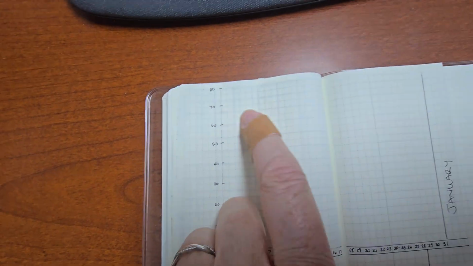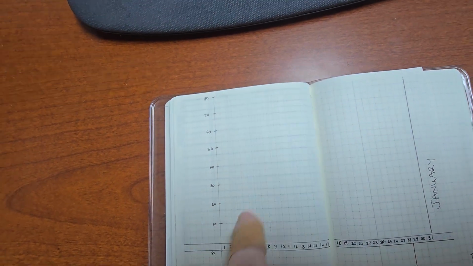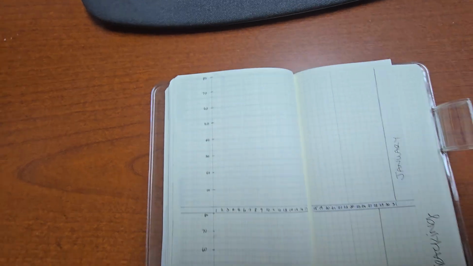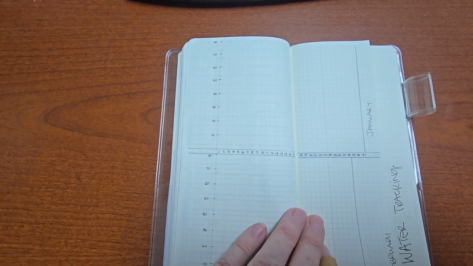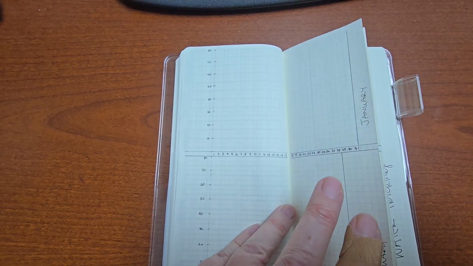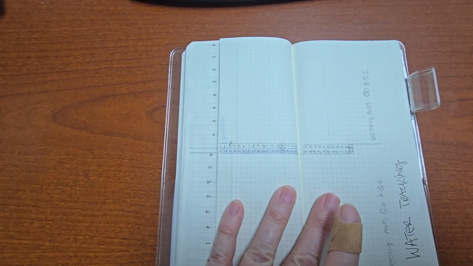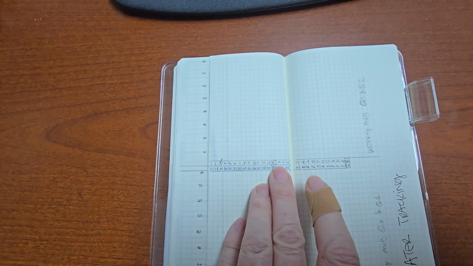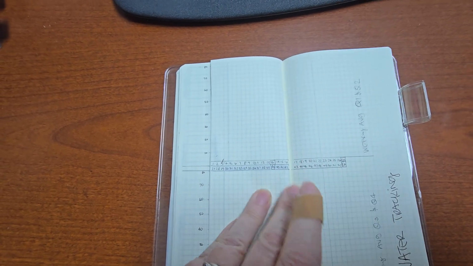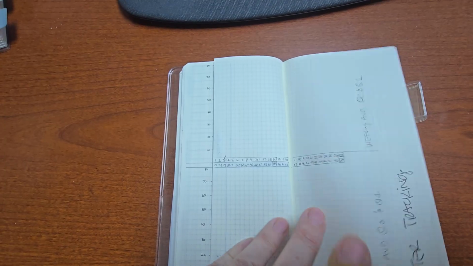I'll probably mark it with a highlighter line or something so I can see if I got up or down. This is a daily tracker, so I've got a place to track it, and I'll go back and show you how that looks. But I've got all 12 months, and then here I've got a place for my weekly averages to be in one place, and also a place for quarterly averages. So I'm excited to use this part of it.